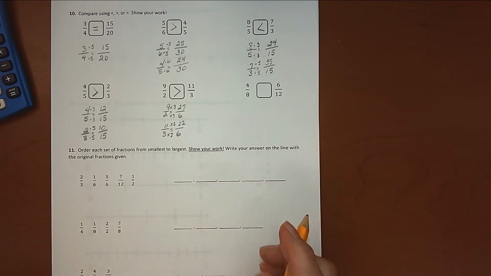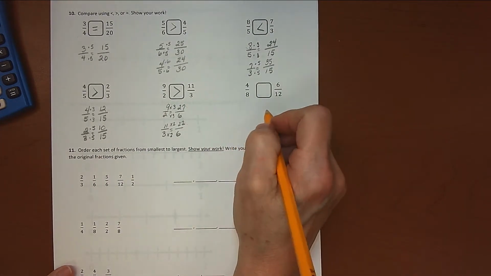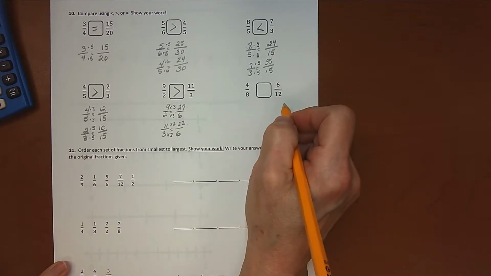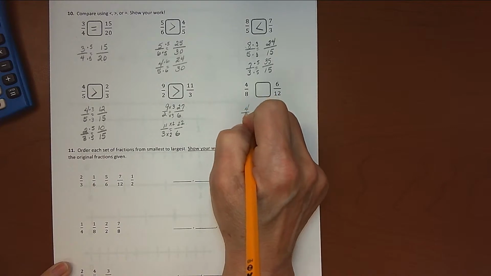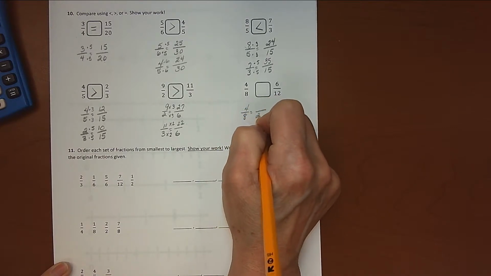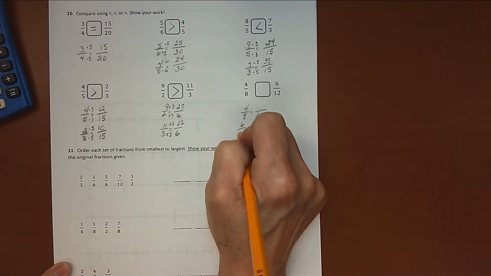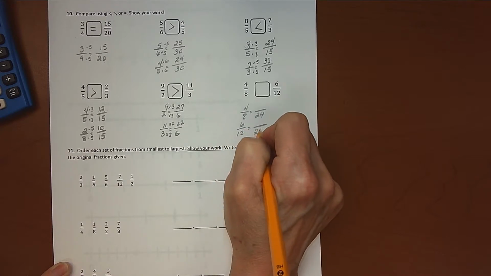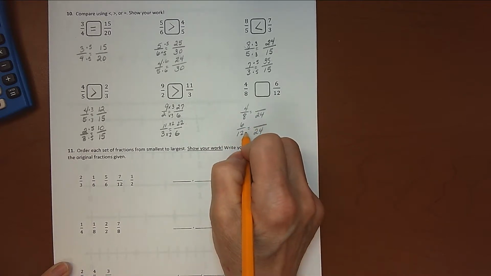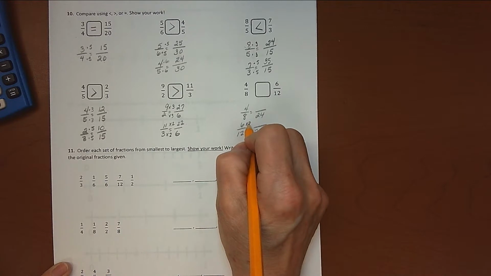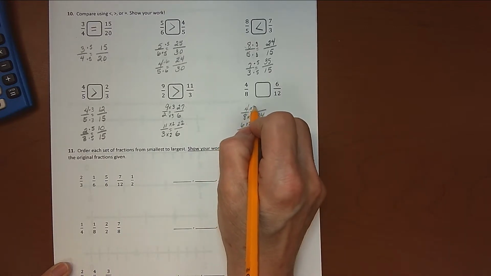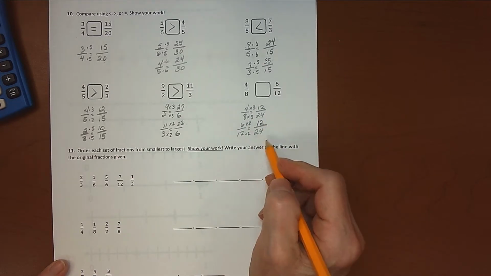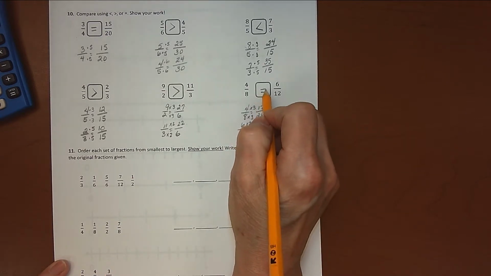All right, 4/8 and 6/12. I know that the least common multiple for 8 and 12 is 24. And so we're going to change both of these to 24ths. We multiply 12 times 2 to get 24, so 6 times 2 is 12. 8 times 3 is 24, so 4 times 3 is 12. And so you can see that those are exactly equal.